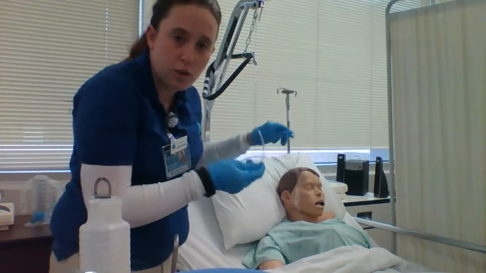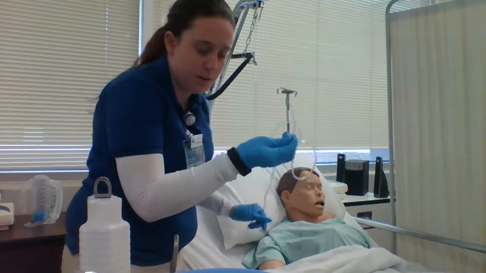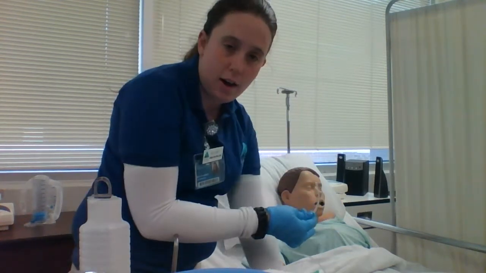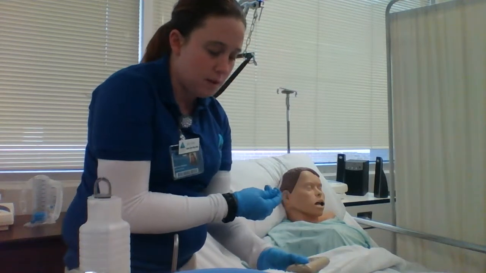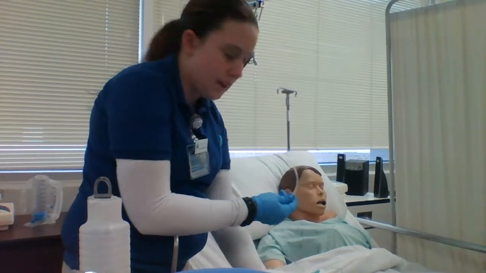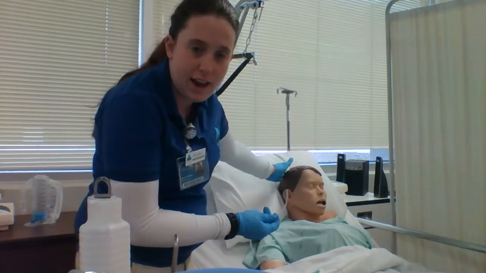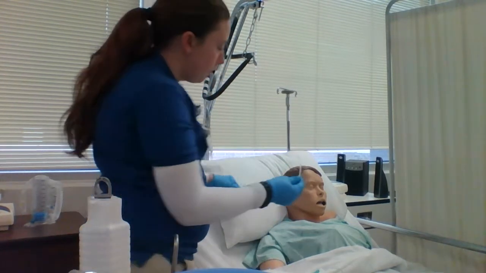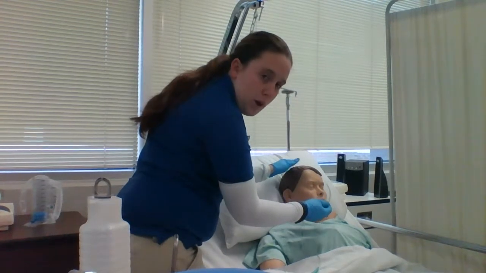And now I'm just going to let the patient know that we're going to go ahead and begin the process. The position of the bed needs to be in high Fowler's, okay, which it is, and have the patient have his head extended back on the pillow, and let him know what I'm going to do.